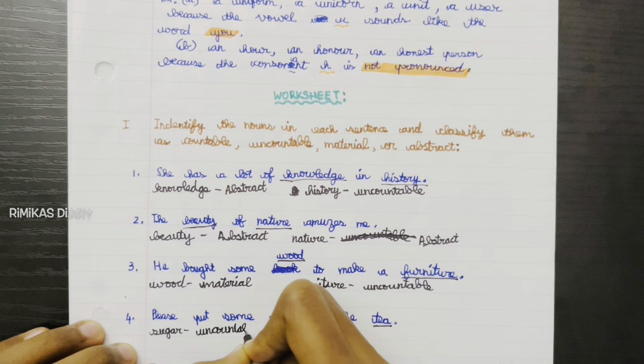However, we can say two bottles of water, three spoons of salt, a cup of tea. So we can use phrases like these to represent the word that cannot be counted.